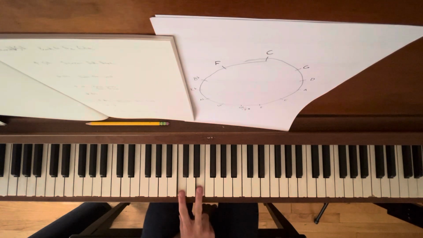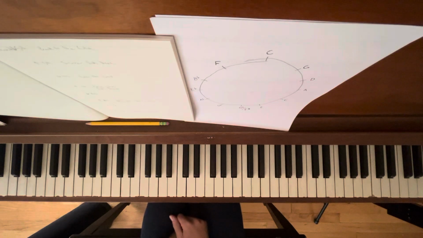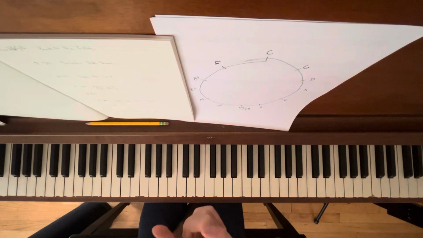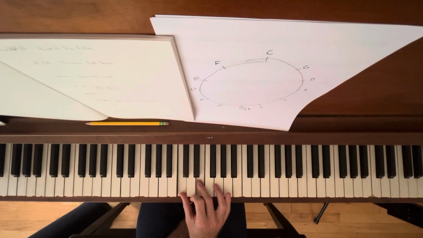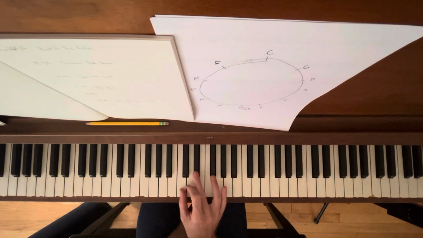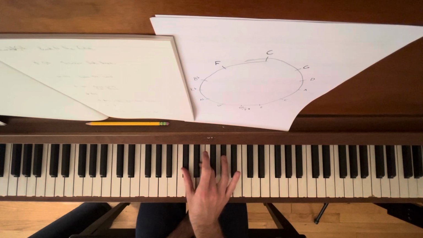So each of the intervals we learn other than fourths and fifths is going to have a major and a minor version. The minor version is going to be a half step smaller than the major version. So this is a major third. This is a minor third. Or you can make it a half step smaller that way.